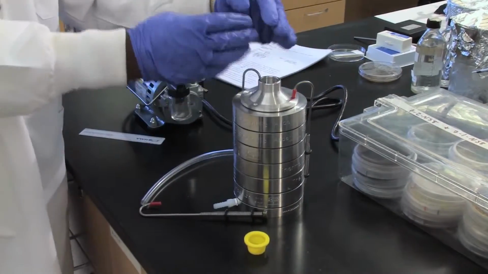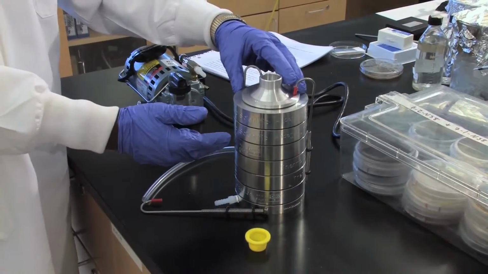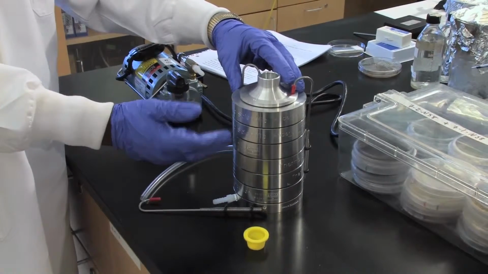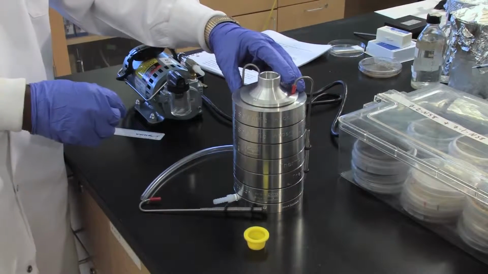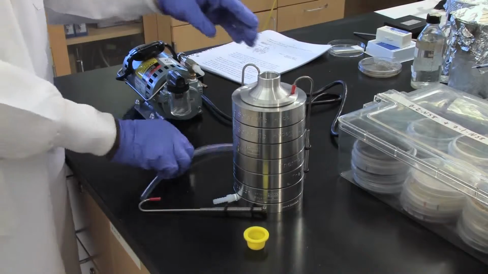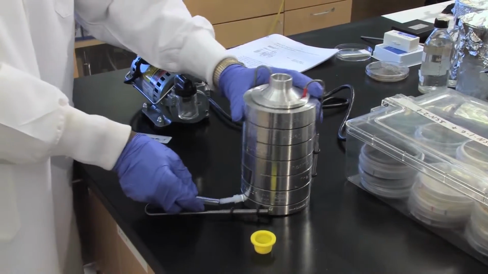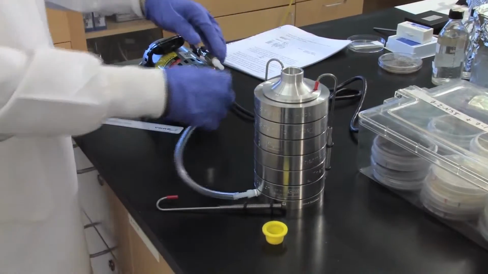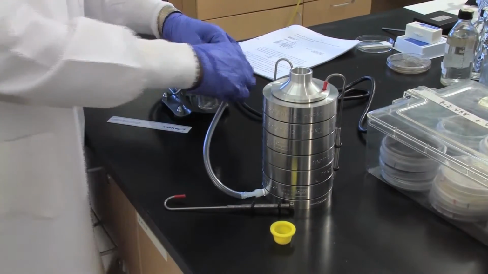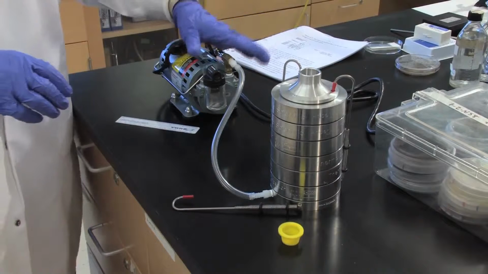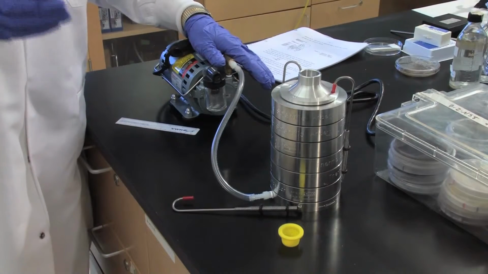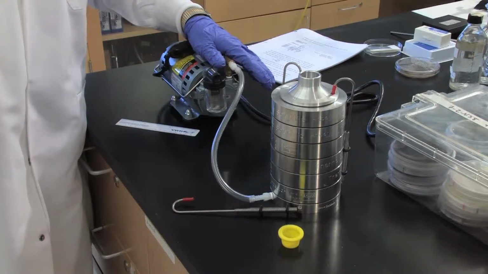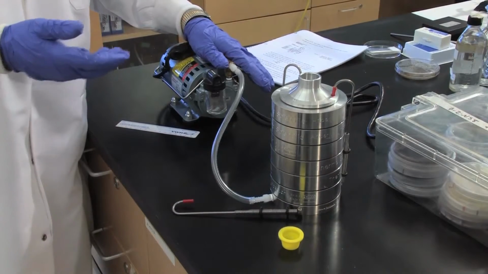So the air goes through this system of different perforated filters. And then this is connected to a vacuum. And this vacuum is supposed to be operating, drawing about 28 liter of air per minute.